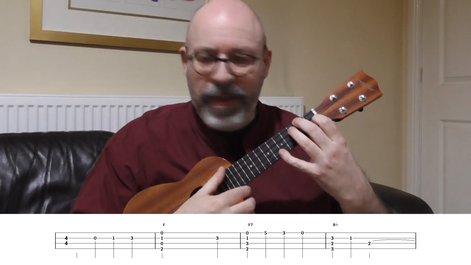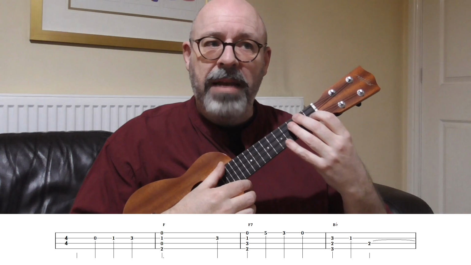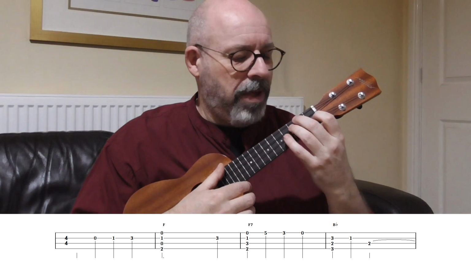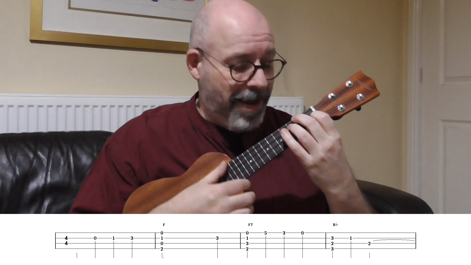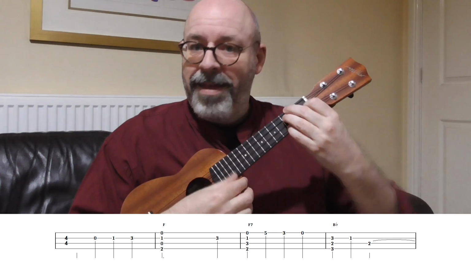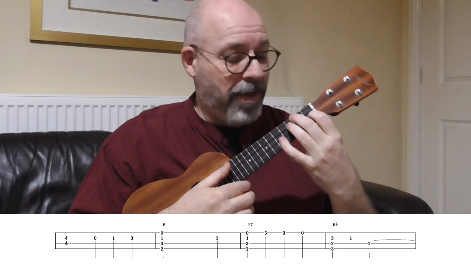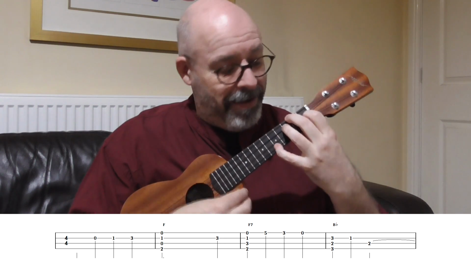So if you find one of these stretches really hard, then change the way you play it so that you're not trying to hold the chord and put that note down. Something like that. And if you can make those stretches, maybe you like this one better.